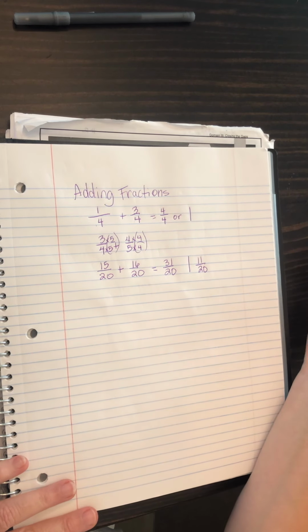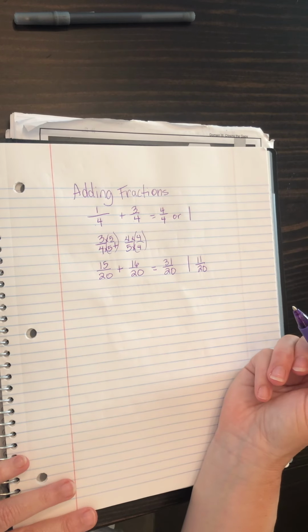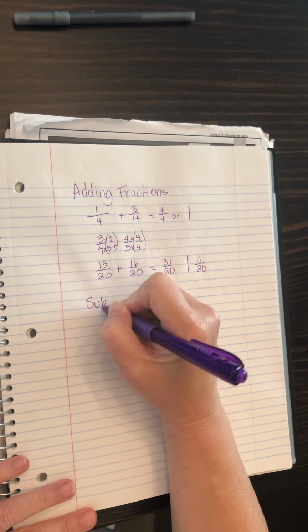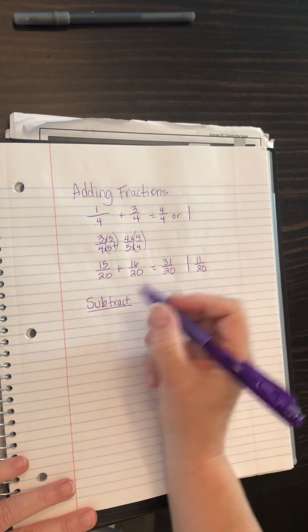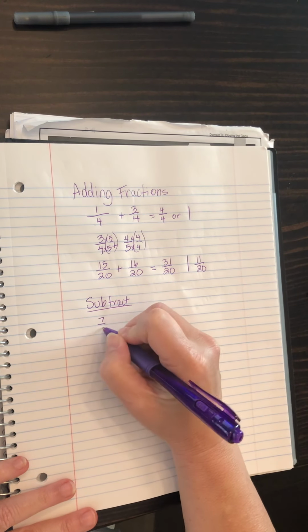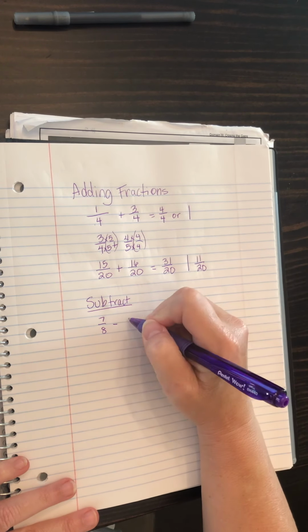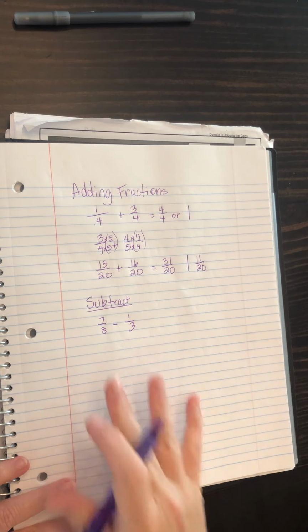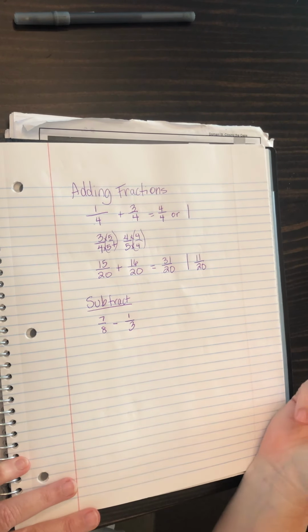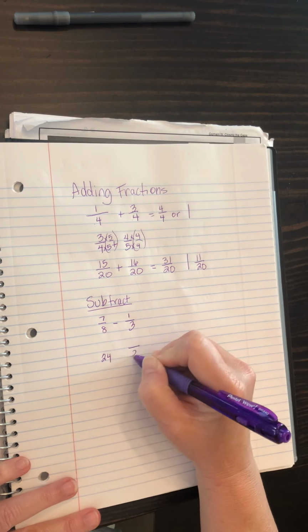Subtracting is exactly the same. I have to have like denominators in order to subtract. So if I'm going to subtract, let's say I have 7/8 and I want to take away 1/3. Okay, I have to figure out, well, what denominator can those have in common? And I know that they can both become 24ths.